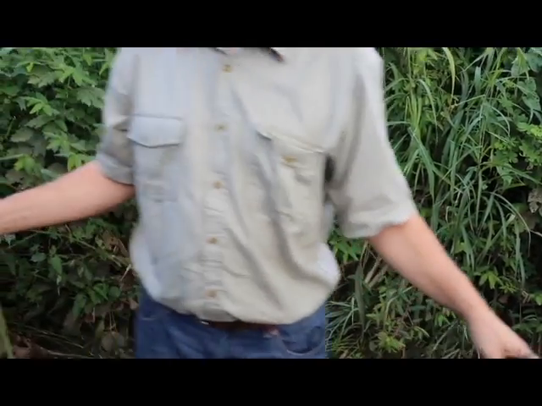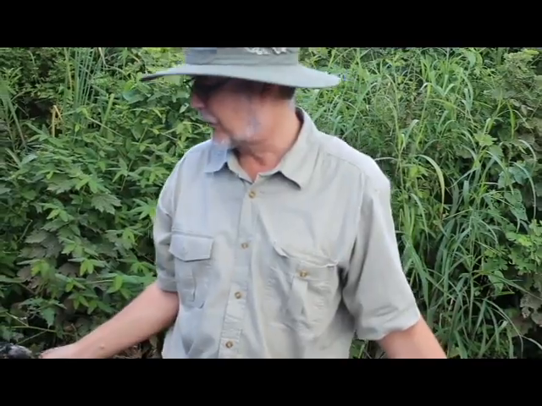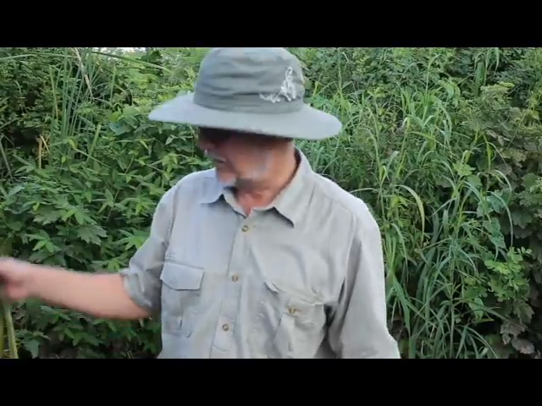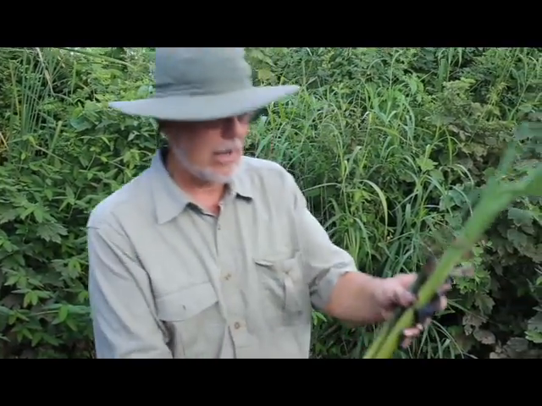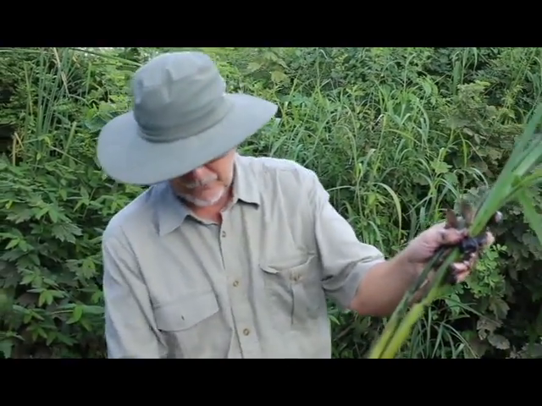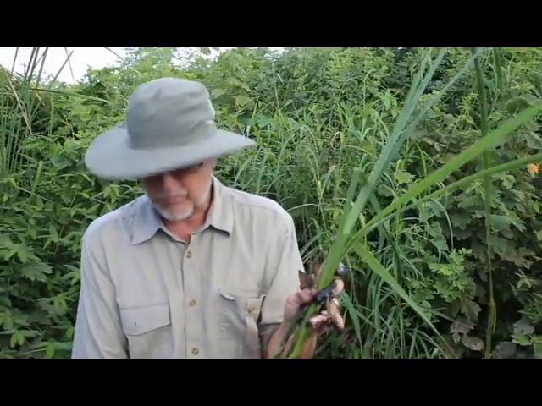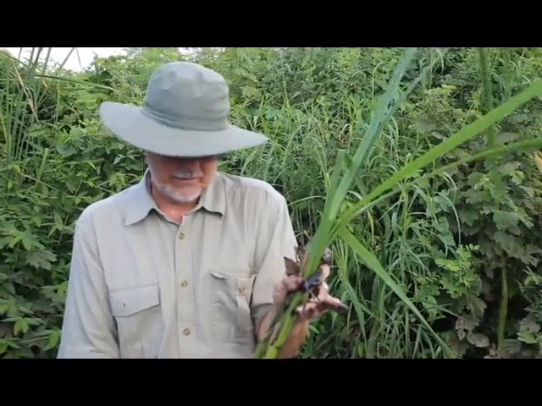And this may look like a plant that just lives for a year or two, but cattails can actually be thought of as one big plant that's going to last for many years. This part will come and go, but the roots underneath are the enduring portion of the plant that can live for years, decades.